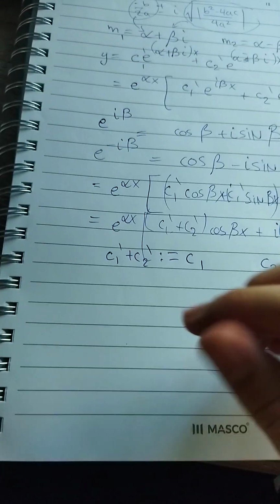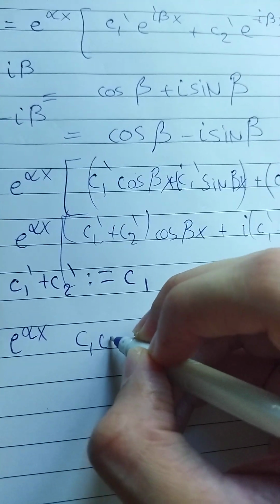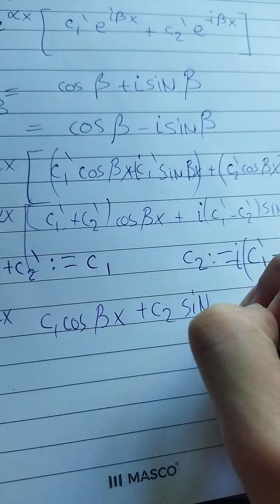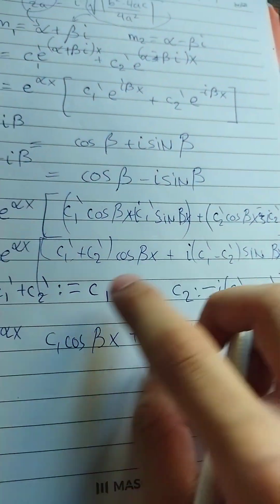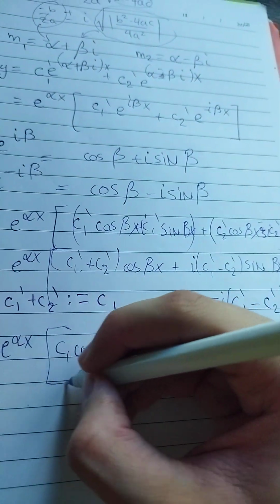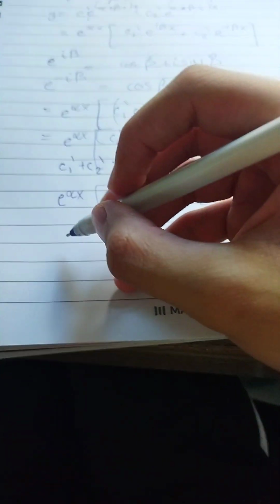In this case, you get e to the alpha x of c1 cosine beta x plus c2 sine beta x. This is why we place the prime there, so that we can differentiate between them and make something a bit nicer.